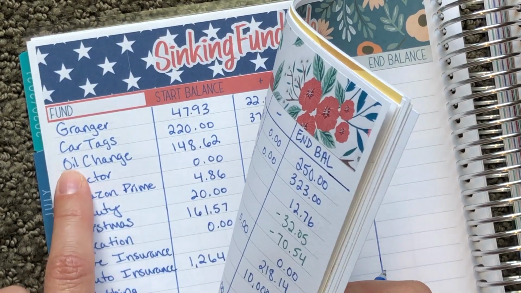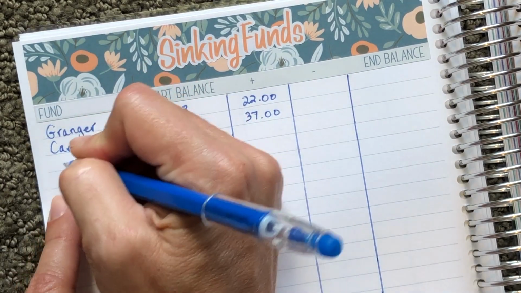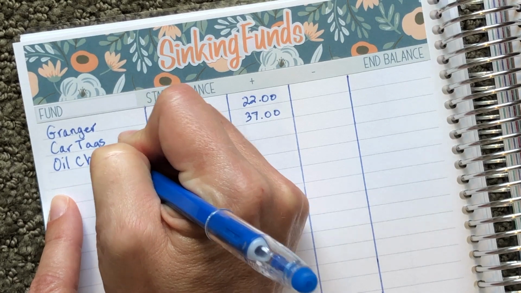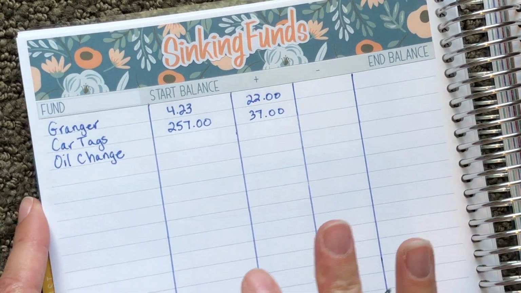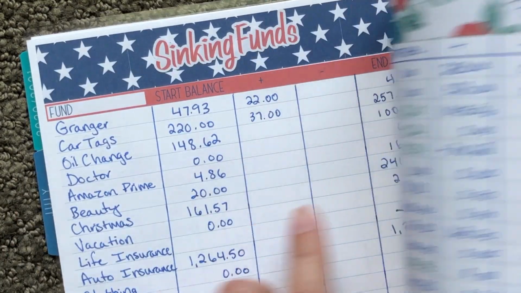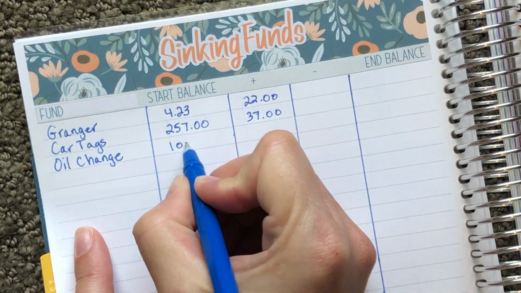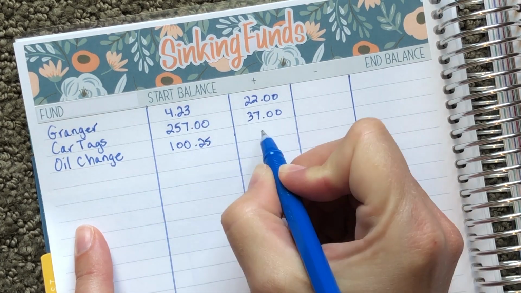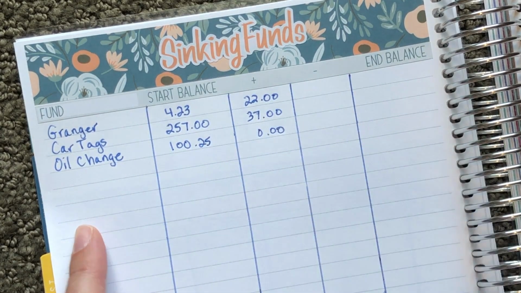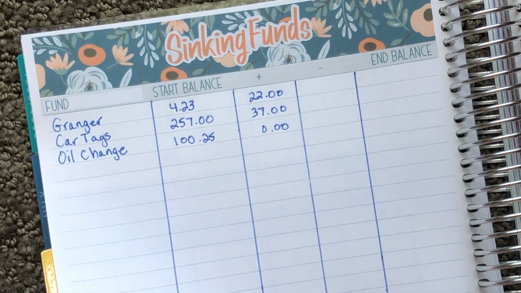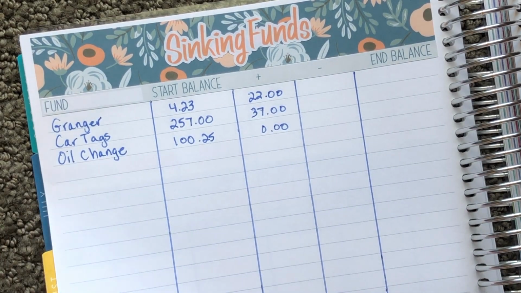The next category is oil change. We kind of use this like car maintenance too. It's not just for oil changes, but we ended with $100.25. And we aren't actually adding anything this month. We had a really high electricity bill, so we kind of didn't contribute to some funds this month to kind of make up for that.